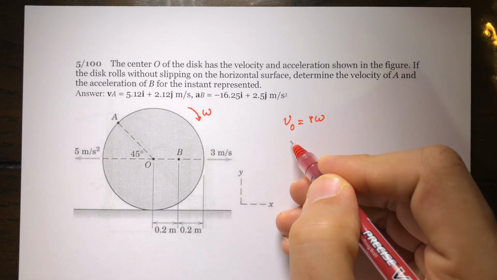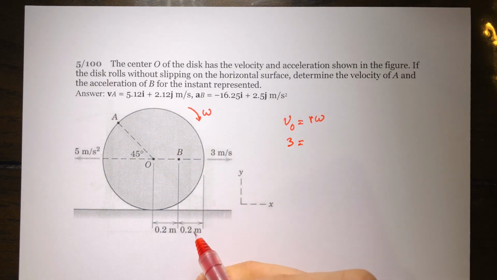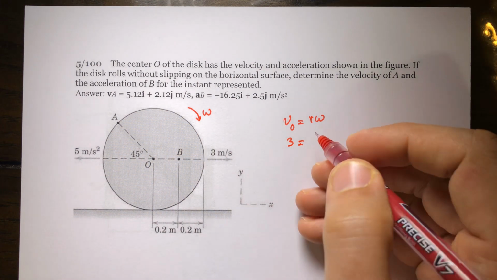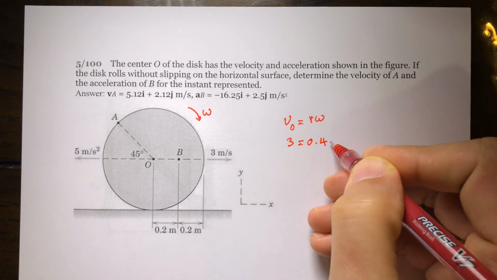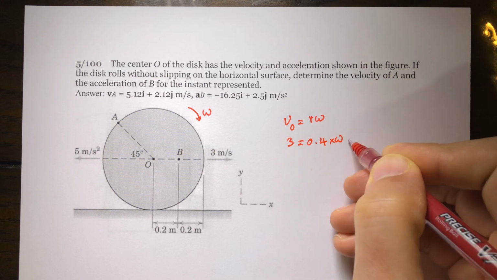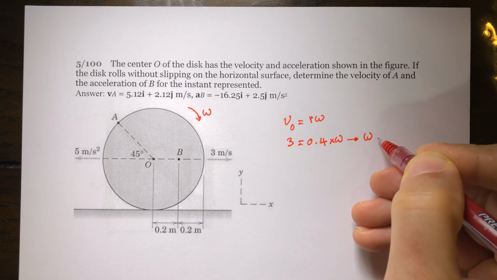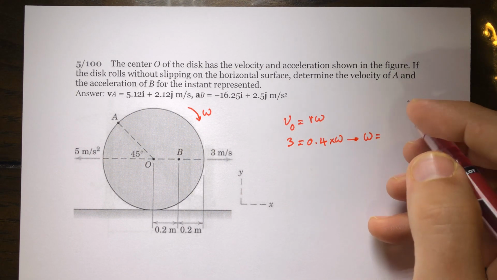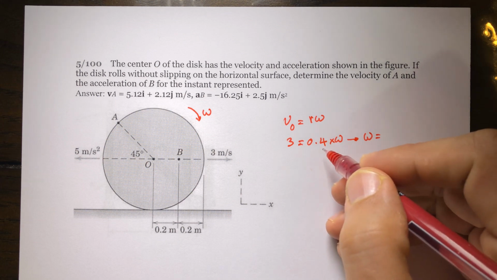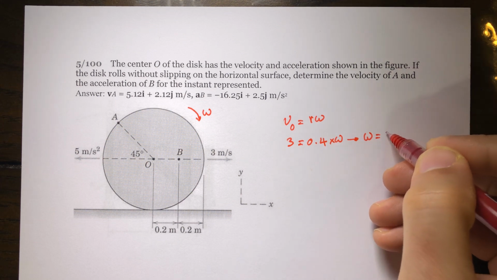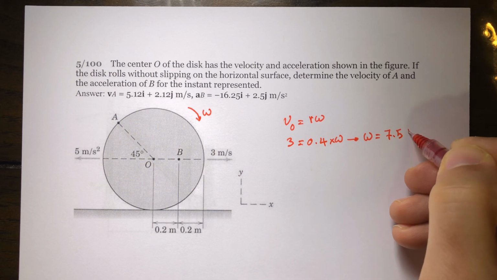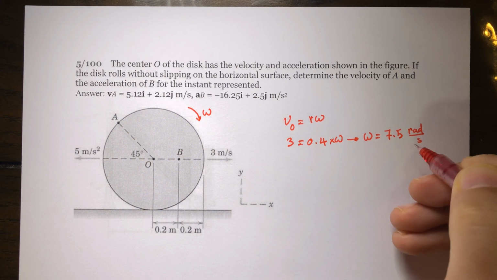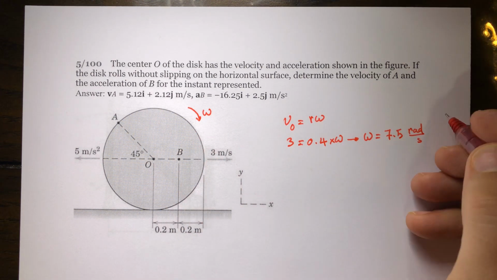Velocity is 3, and the radius of the disk is 0.4. From here, we are going to be able to find omega. Omega is going to be equal to 3 divided by 0.4, so 7.5 radian per second. And the direction of it is clockwise.